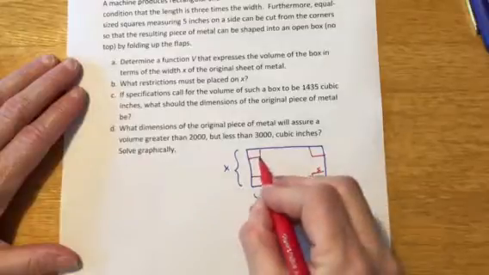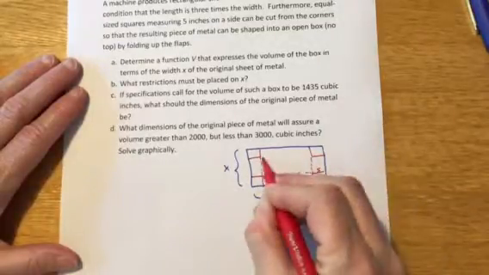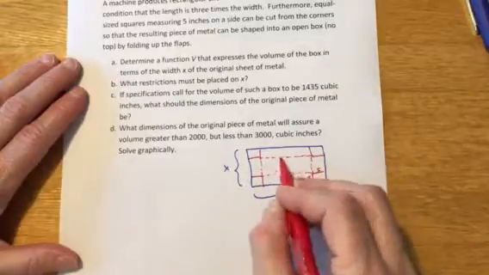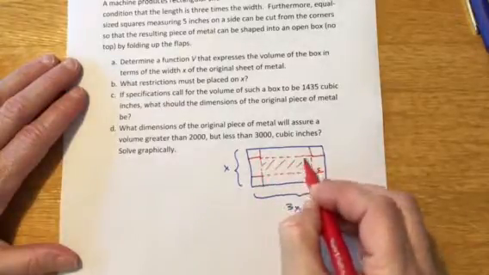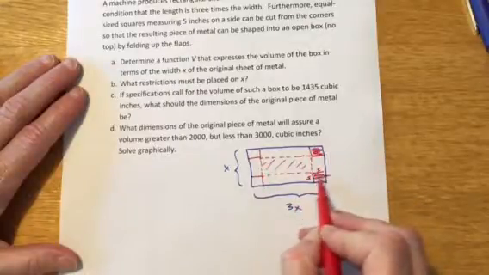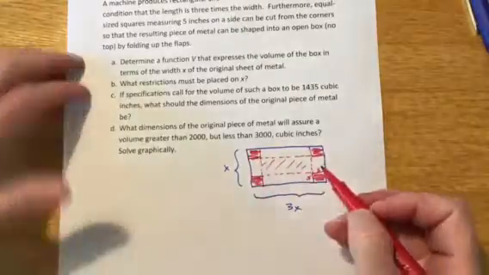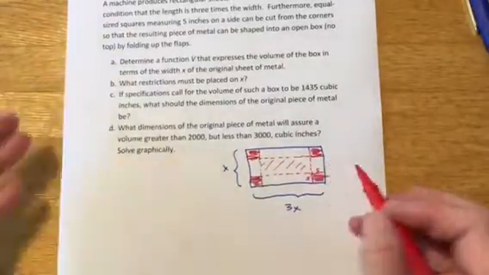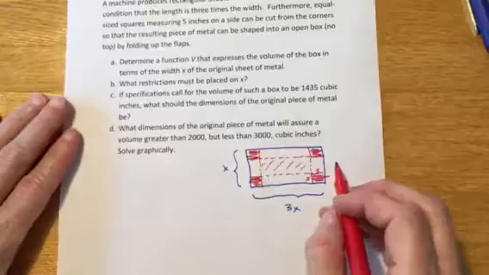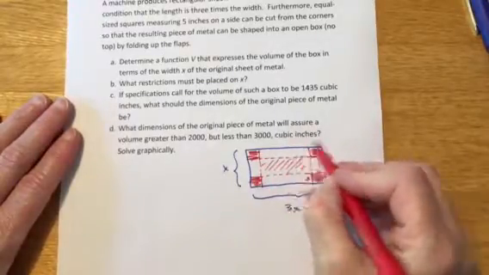Okay. So what we have here, I would have it dotted here in red. This would be the bottom of the box. And then the corners are gone. Cut those out. And then we have these 4 flaps that get folded up. So notice when we fold up the flaps, the box would be 5 inches high. Okay, but this part here is the bottom of the box. So we're going to need the dimensions of this.